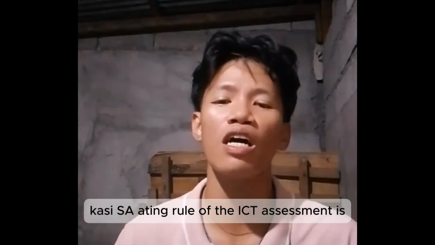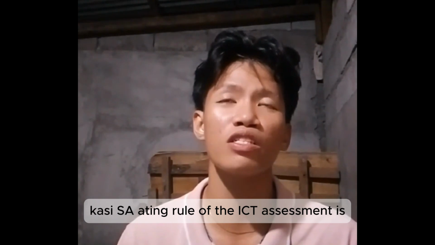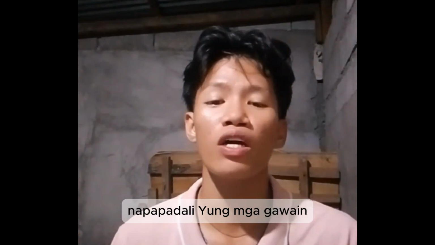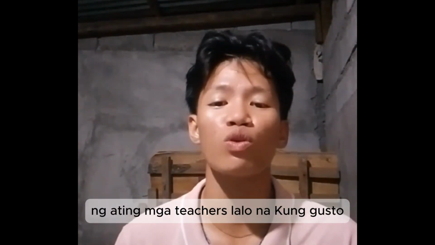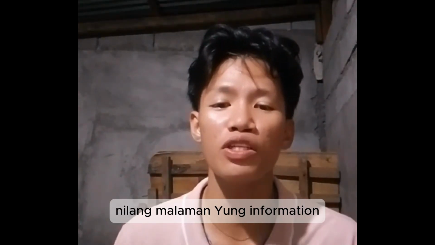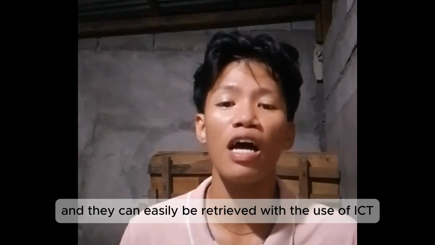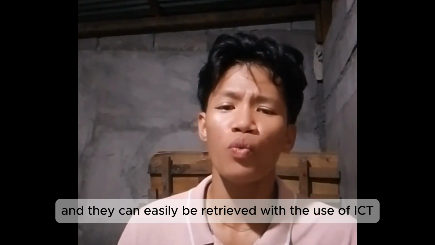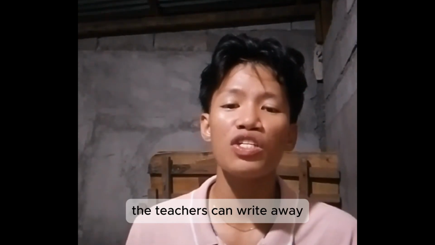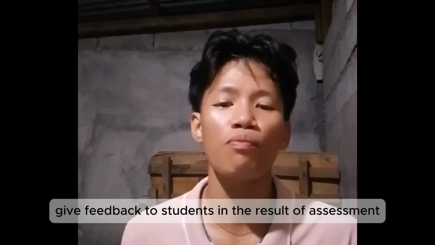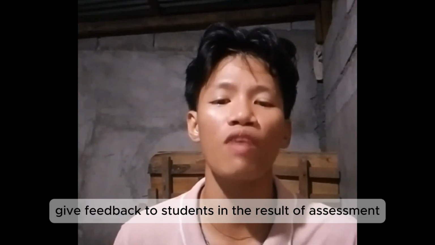Yes, dito kasi sa ating role of the ICT assessment is napapadali yung mga gawain ng ating mga teachers, lalo na kung gusto nilang malaman yung information or result of the examination of the students, and they can easily be retrieved. With the use of ICT, the teachers can right away give feedback to students on the result of assessment.